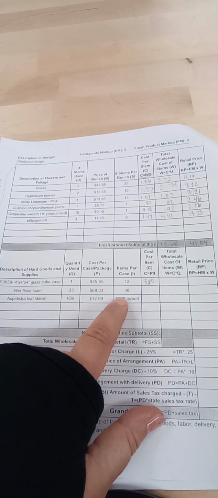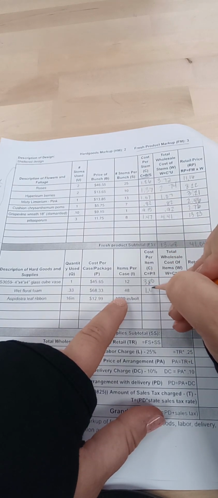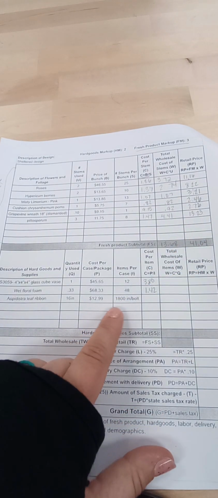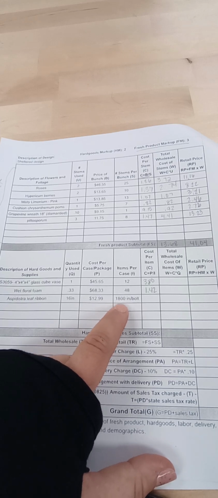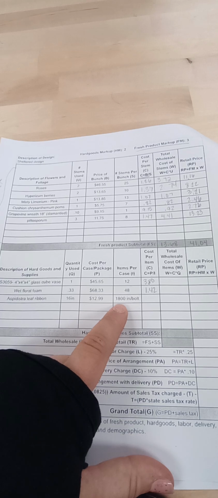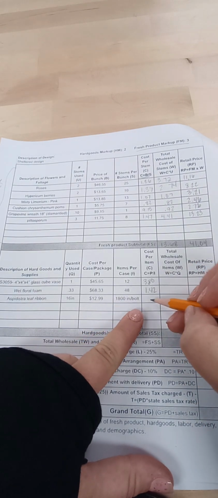68.33 divided by 48 is $1.42. And then this one, I know it looks tricky, but you still work it the same way. So one roll of Aspidistra leaf ribbon is $12.99, but there's 1,800 inches in the roll. So we're looking for the cost per inch because typically we measure this in inches, not in feet. So it is going to be less than a penny.